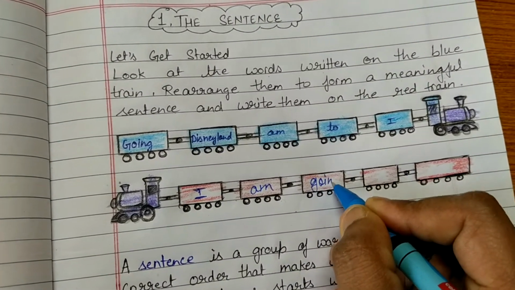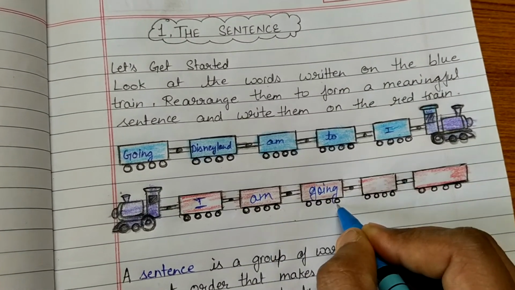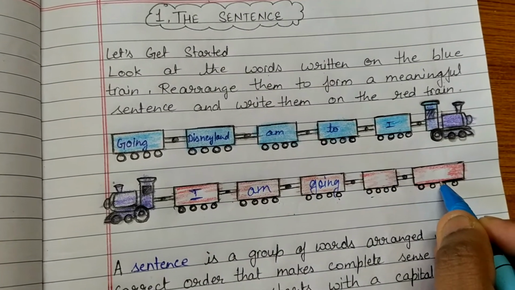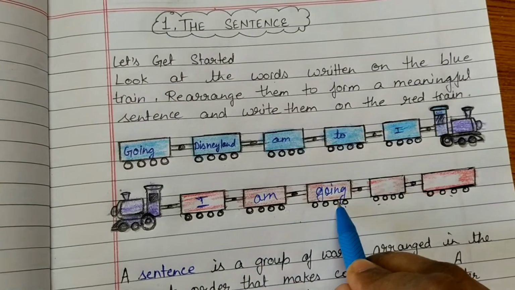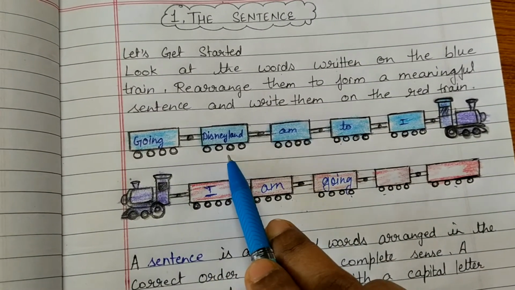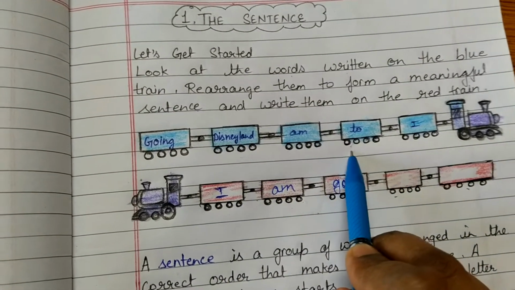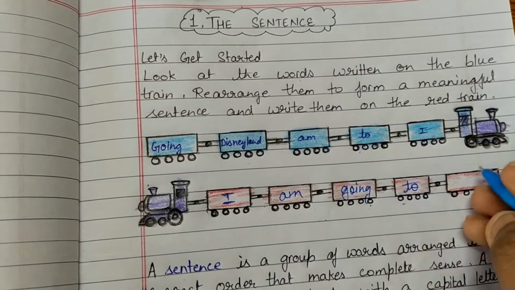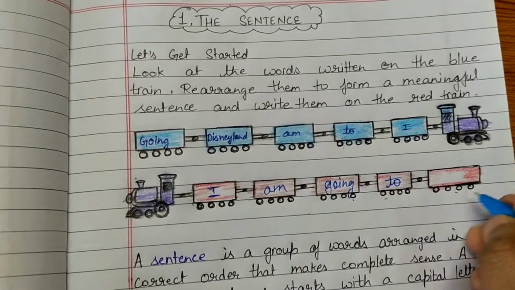Going. Now I think when we have written three words, you can guess the two remaining words. I am going. Only to and Disneyland are left. Then what will come first? Yes, to. To. And the last one is left, Disneyland.